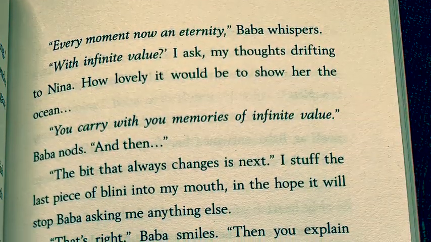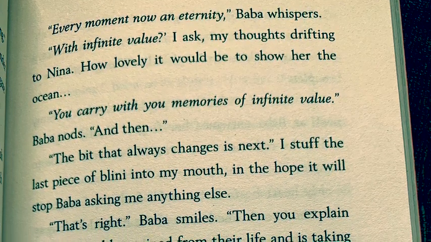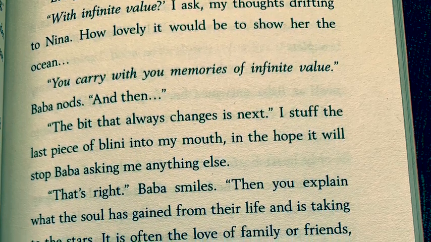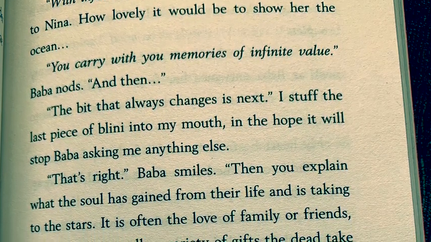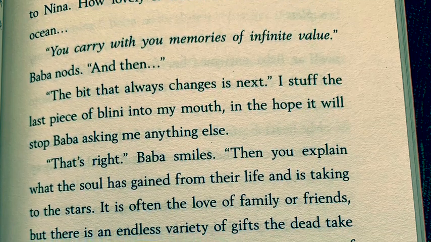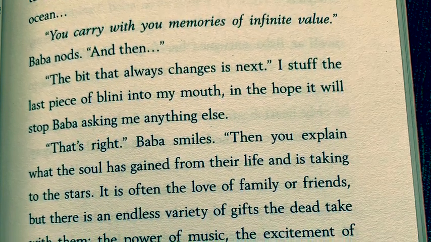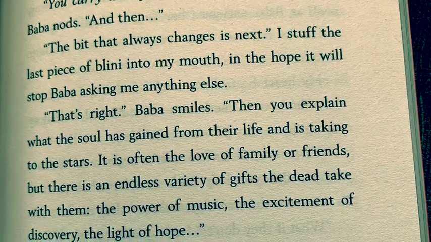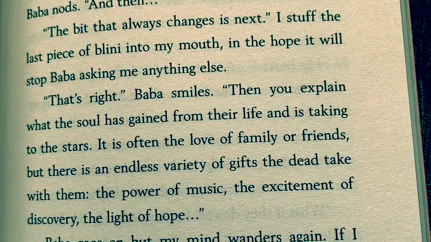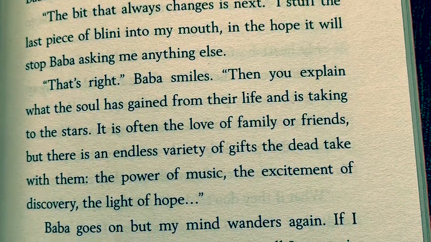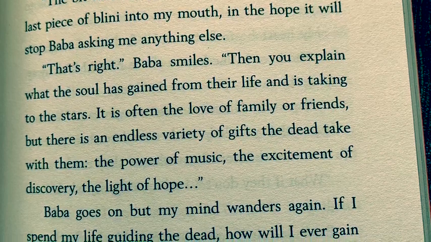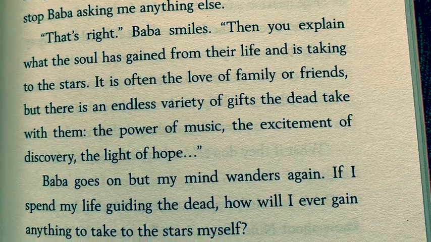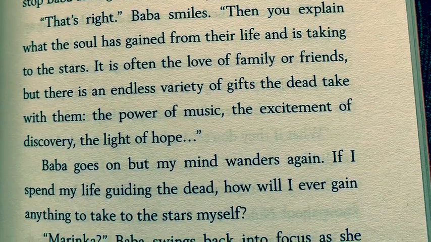Every moment now an eternity, Baba whispers. With infinite value? I ask, my thoughts drifting to Nina. How lovely it would be to show her the ocean. You carry with you memories of infinite value, Baba nods. And then? The bit that always changes is next. I stuff the last piece of blini into my mouth, in the hope that it will stop Baba asking me anything else. That's right, Baba smiles. Then you explain what the soul has gained from their life and is taking to the stars. It is often the love of family or friends, but there is an endless variety of gifts the dead can take with them. The power of music, the excitement of discovery, the light of hope.